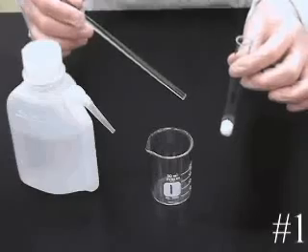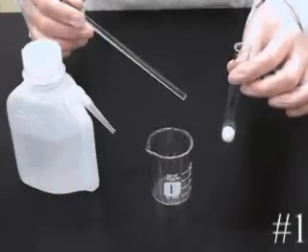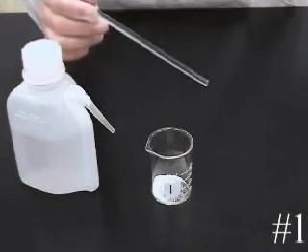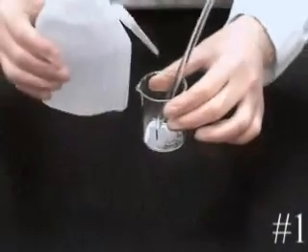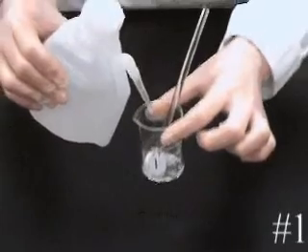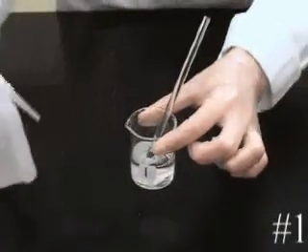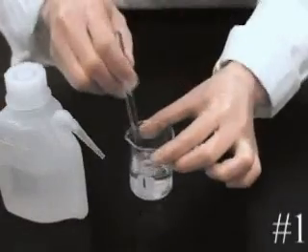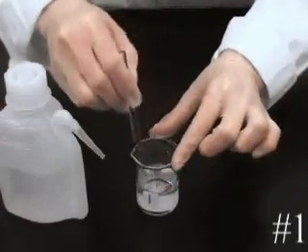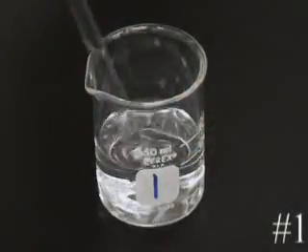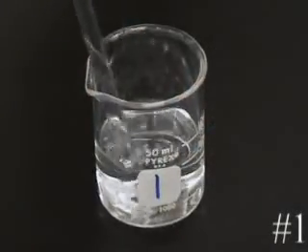We will first make a solution of solid number 1. Approximately half fill the beaker with water. And stir to dissolve the solid. Keep stirring until all the solid has dissolved.